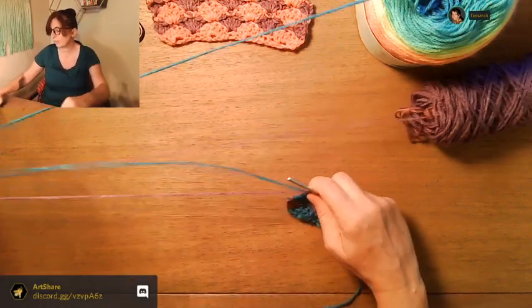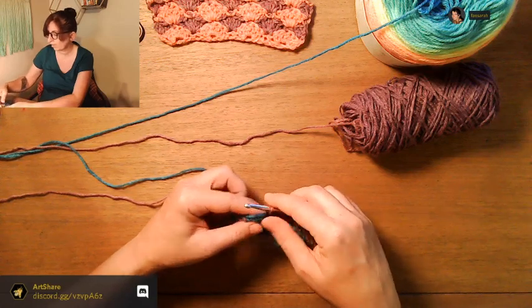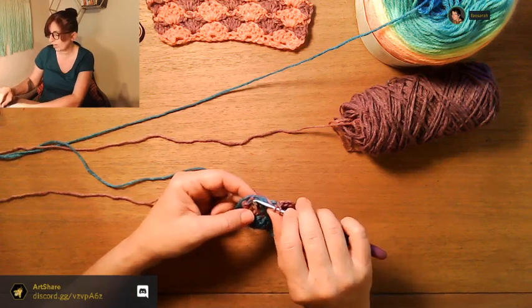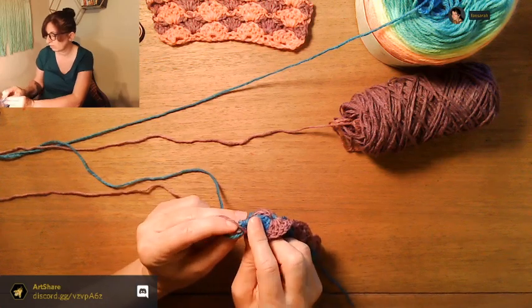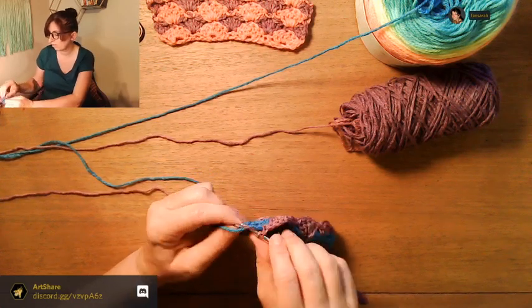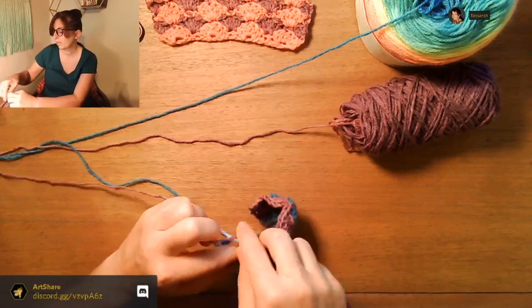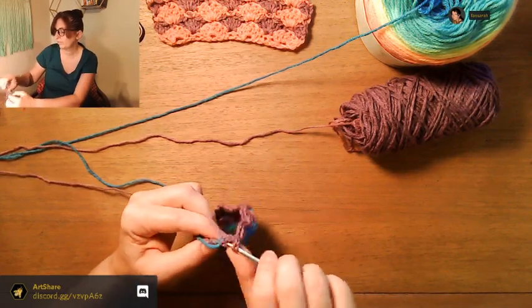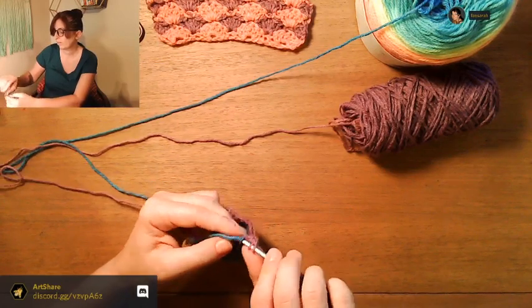Now remember, we've got to do our 3 at the end. So I'm going to double crochet, one, 2, 3.